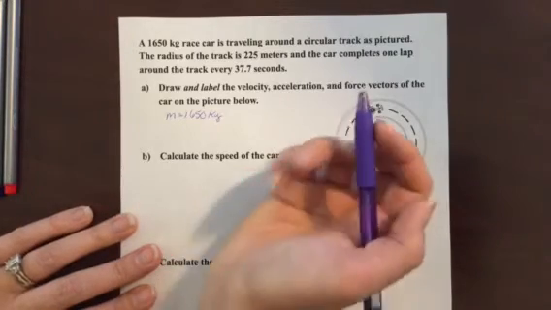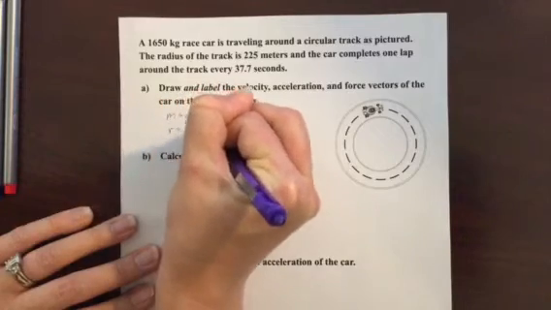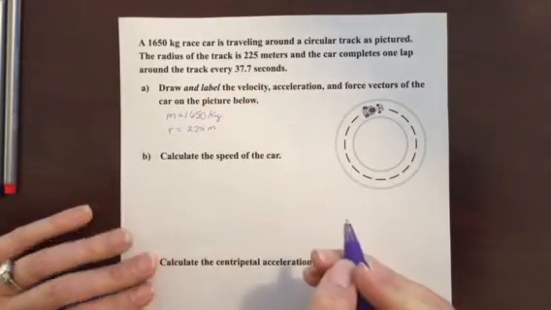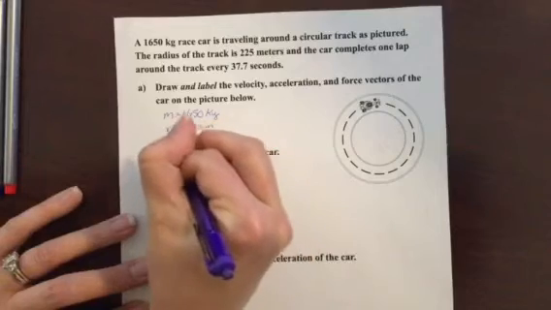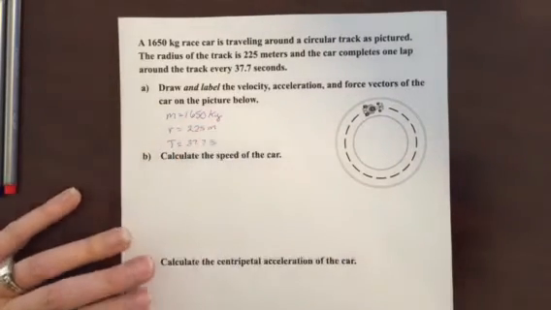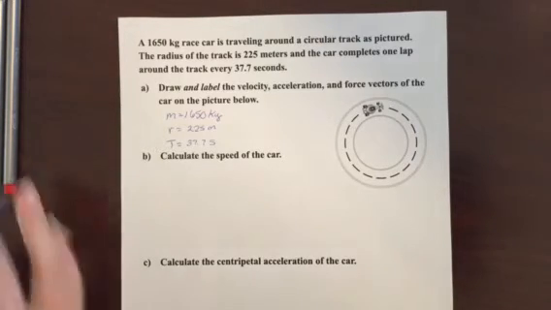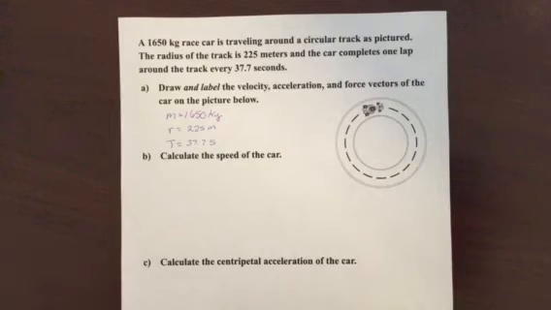The radius of the track is 225 meters, and a car completes one lap around the track in every 37.7 seconds. And this is capital T because this is specifically the period, which by definition is the time it takes to go around a circle once.